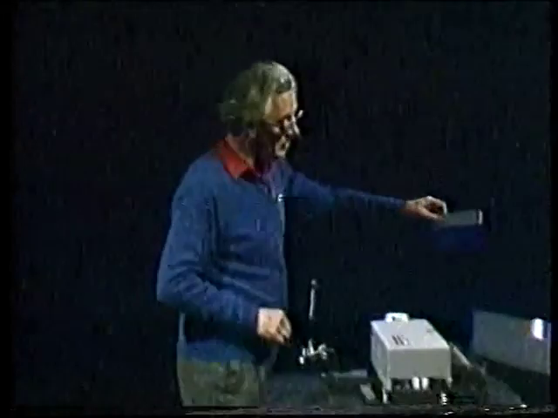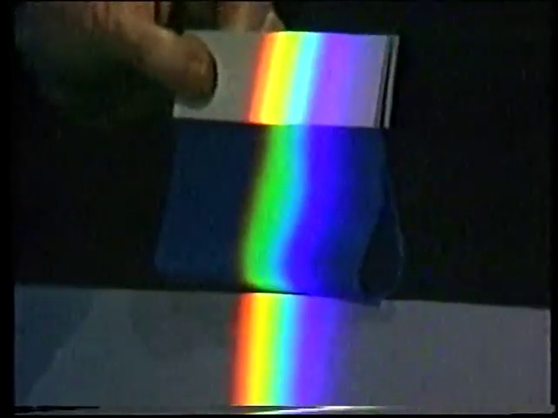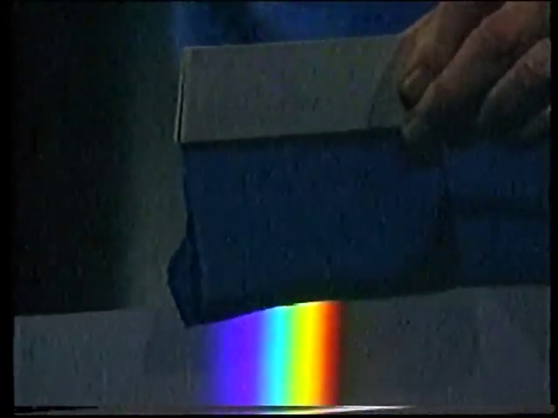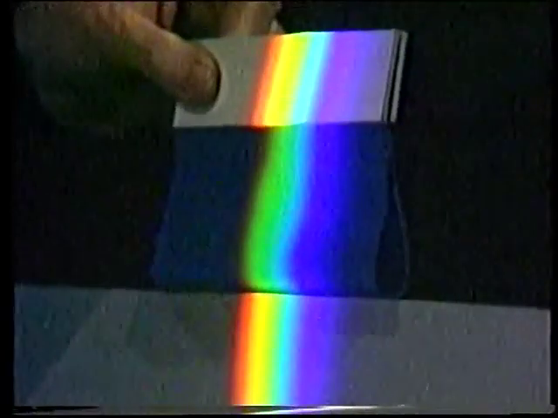Well, that's fine for clear solutions, but most objects don't transmit any light at all. This piece of cloth was colored with the blue dye, and it still absorbs light. It absorbs in the red and orange region, but it doesn't transmit at all. And so to see the color, we have to come round to the front and look at the reflected light.